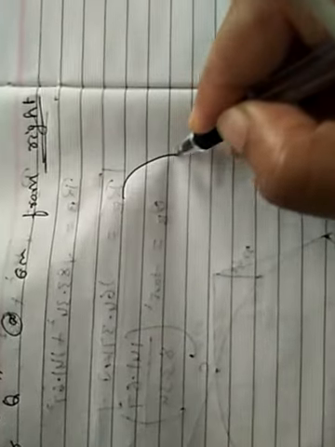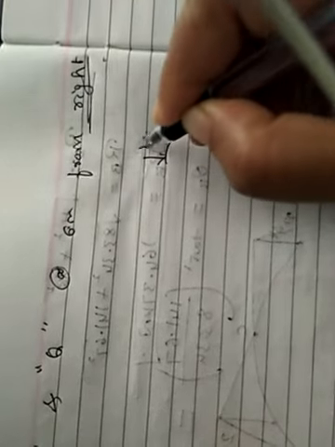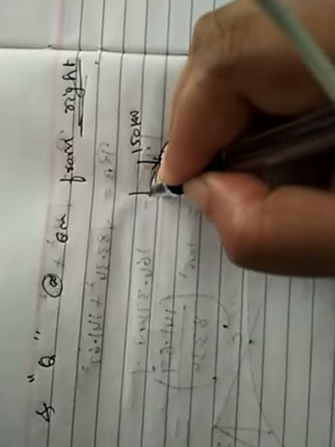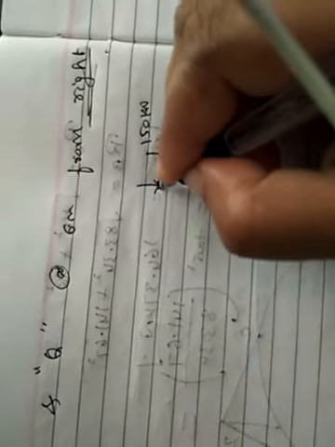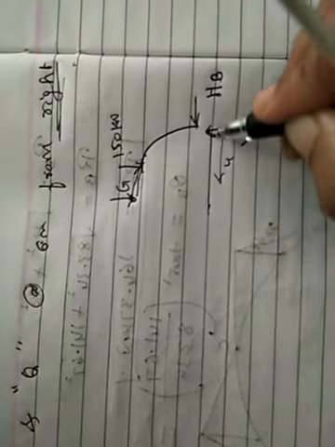So now let us consider from right support. When you consider the right support, here again you have VB and then HB. 6 meter from right you have 150 at distance of 4. Here one more point where you have to calculate. Let us call this point as G, which is at a distance of 6 meter.